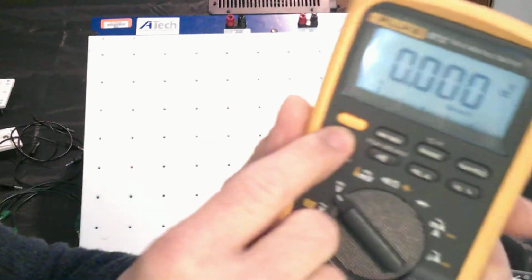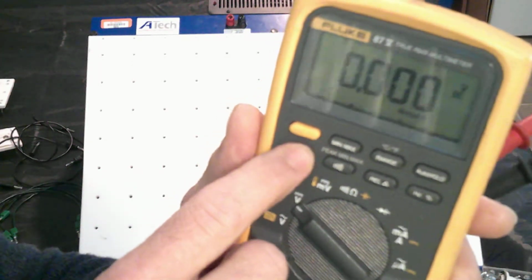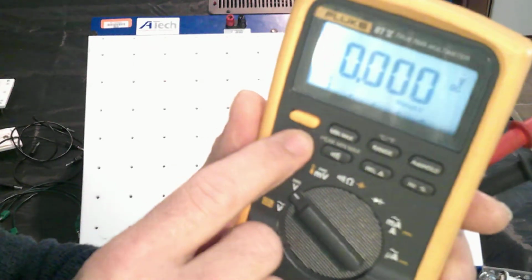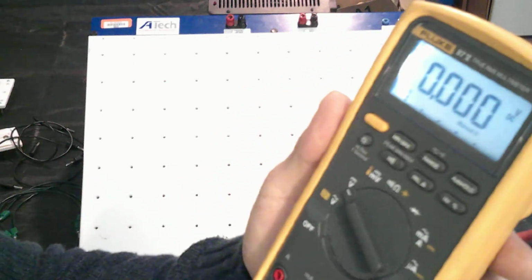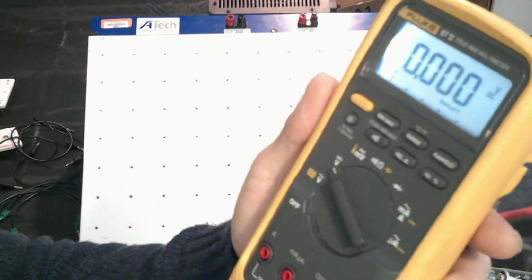Over here we have a light. Okay. So let's start looking at some stuff.